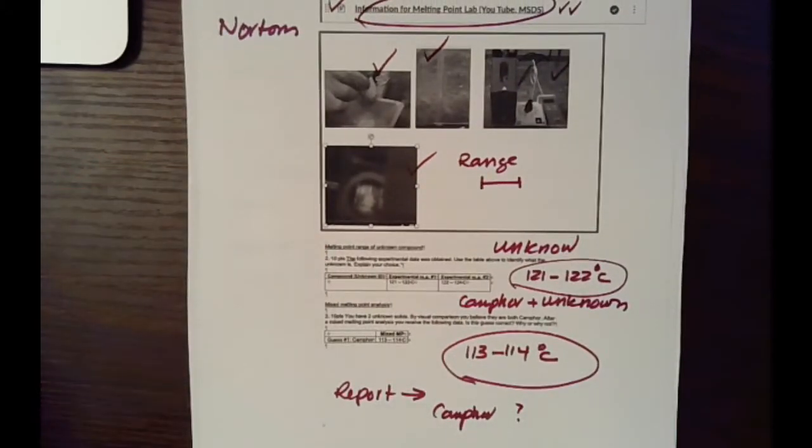So when you're writing or rewriting this report, ask yourself, if the melting point of unknown is 121, 122, you mix it with camphor, melting point dropped. That's not a good one. It dropped. Then you're back looking at your list. Where's my list? Oh, here it is. I'll make a copy of this for you. So if you look at your list, oh my gosh, camphor has 175 to 177. So the nutshell is you guessed it wrong.